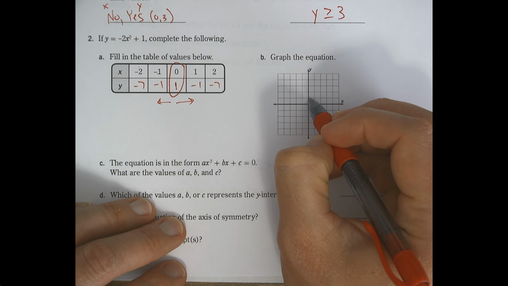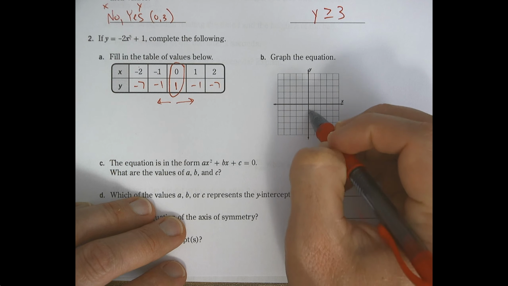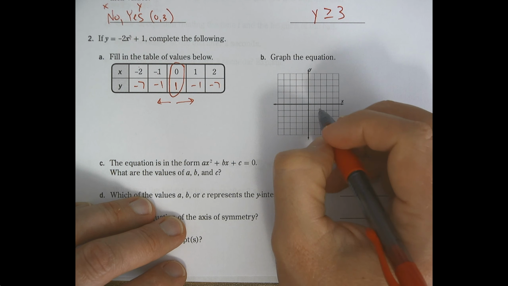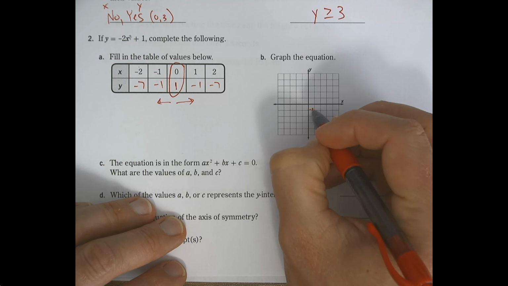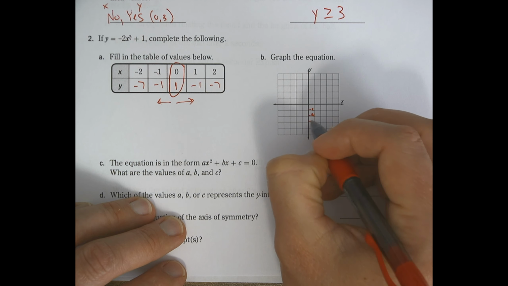We got to get up to negative 7. So 1, 2, 3, 4, 5, well, negative 7. But either way, counting by 1s isn't going to do it. So we're going to go by 2s. Negative 2, negative 4, negative 6, negative 8.